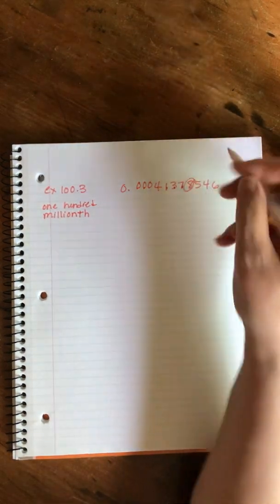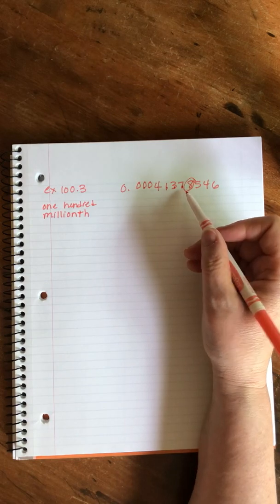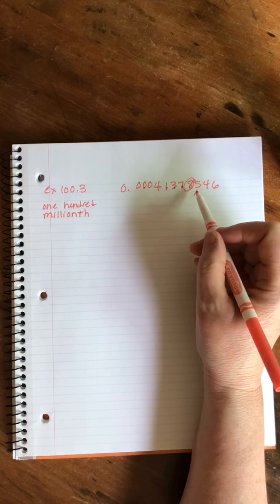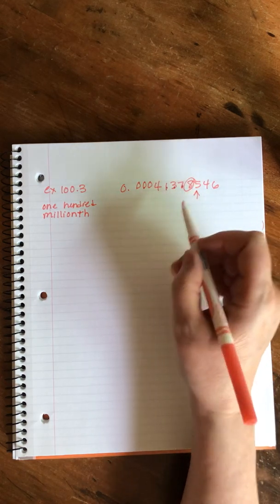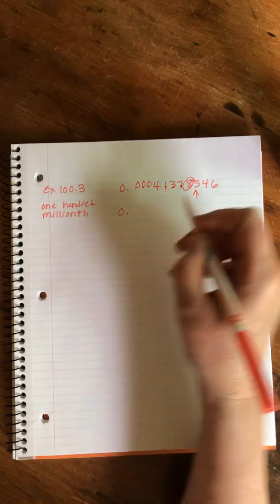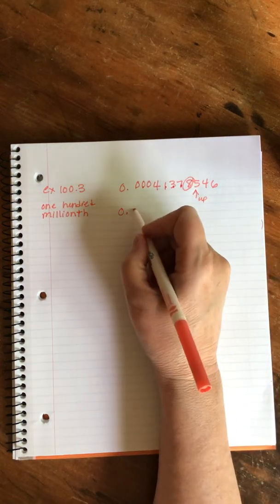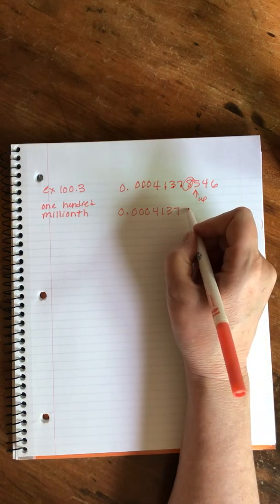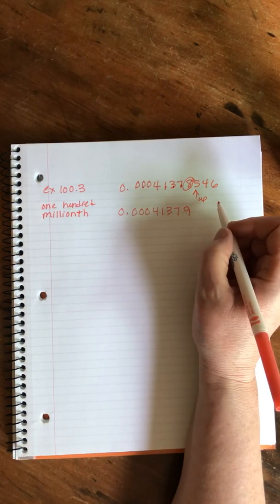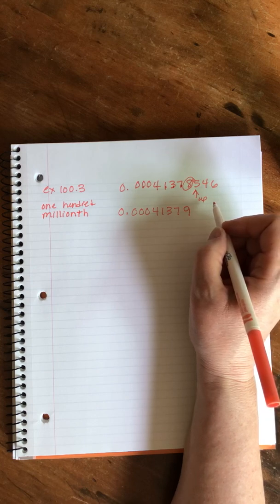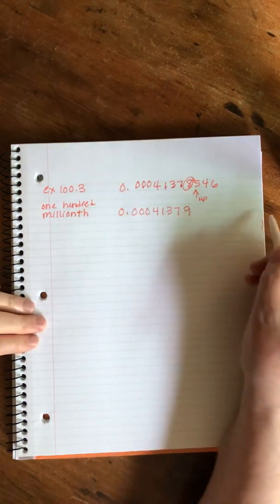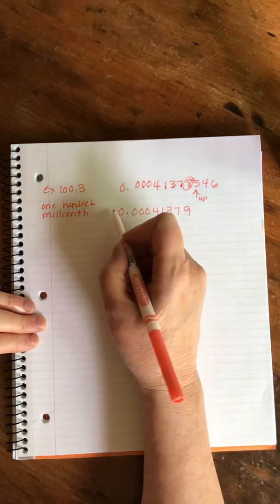8 is the number that we're rounding. It will either stay at 8 or it will go up to 9. This digit tells us what to do. 5 is in the round up category. So this will become 0.0004137.9, and everything else turns to zeros. Click, click, click, click, click, click, click, click.